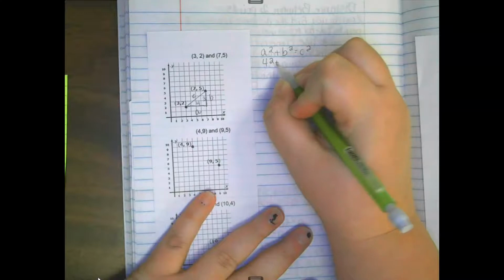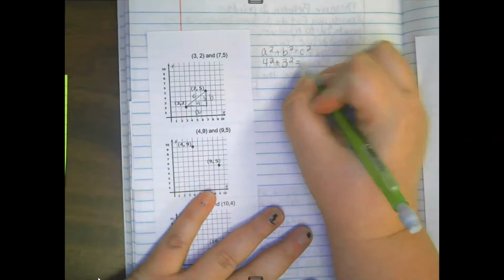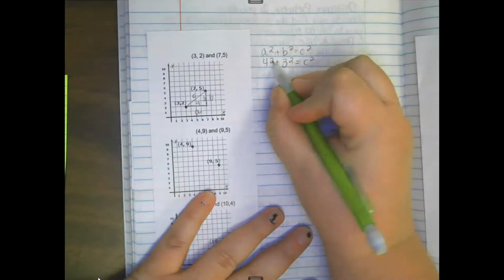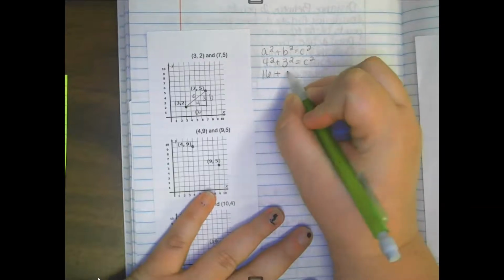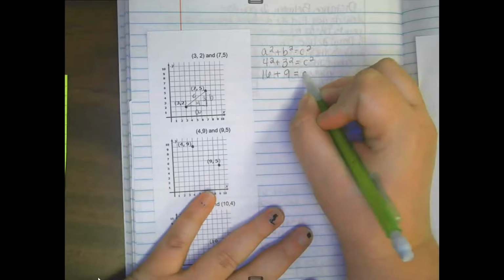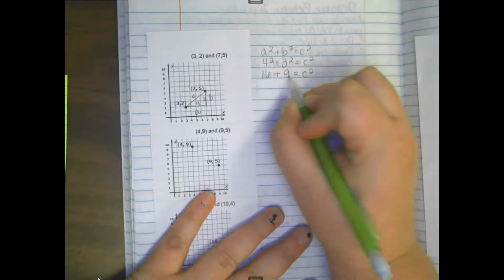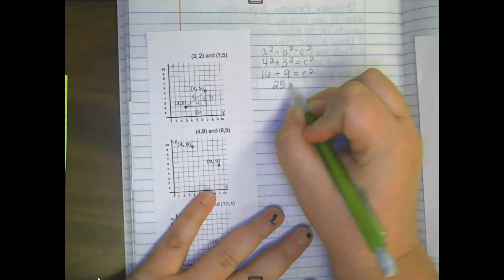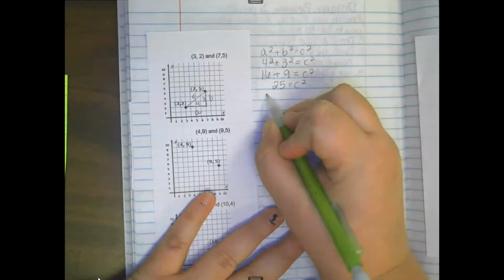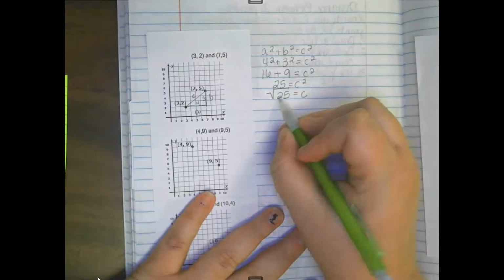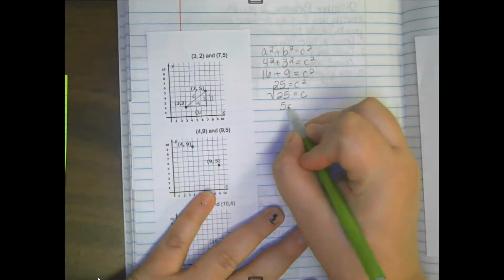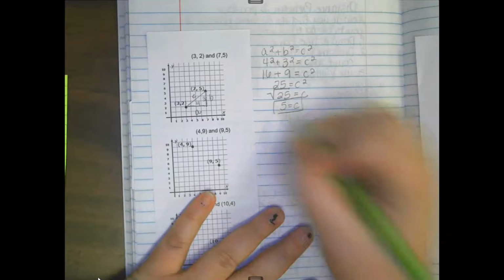4 squared plus 3 squared equals C squared. 4 squared is 4 times 4, 16. 3 squared is 3 times 3, 9. 16 plus 9 is 25. Take the square root of it. It is a perfect square because 5 times 5 will give me 25. So that side over there is 5.